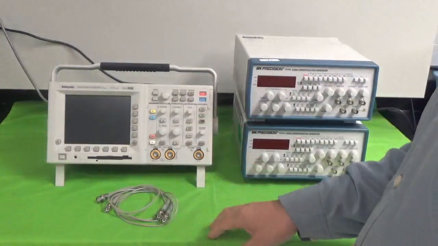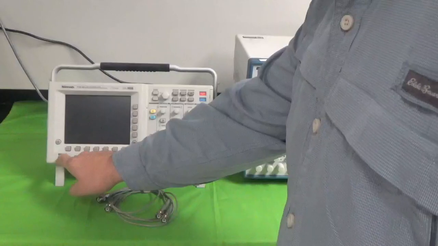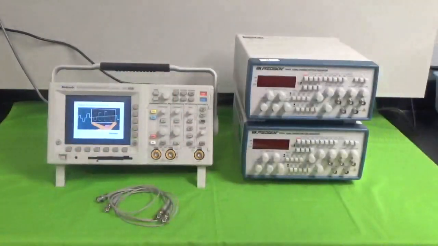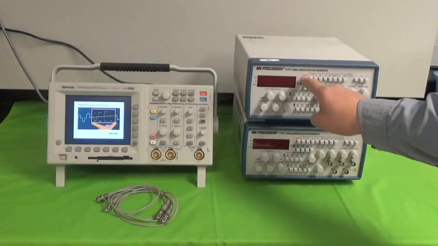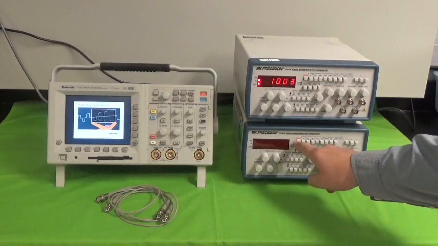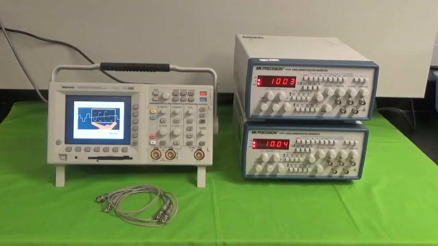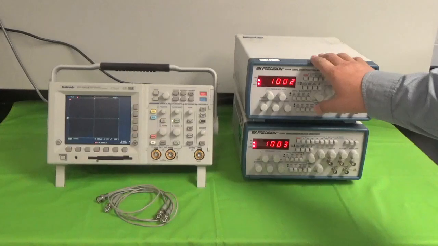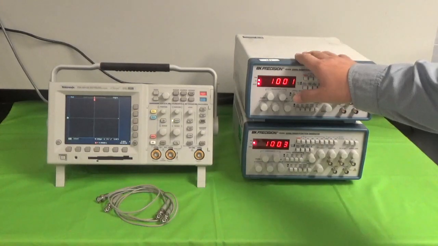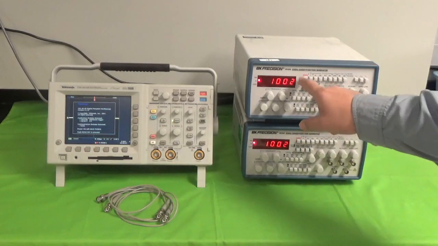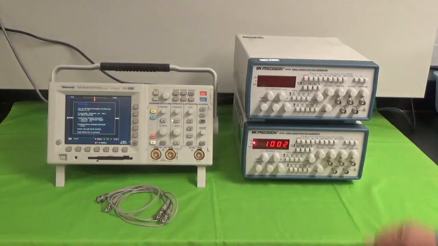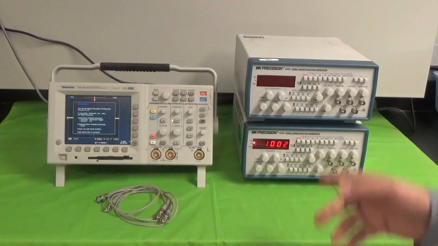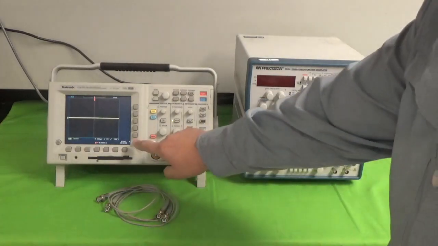Now what do we need to do? We will turn on the oscilloscope, as you can see right here, and turn on the function generators. Actually, in part number 1 we will use just one function generator, so we won't need this one, so we'll use this one for part number 1.